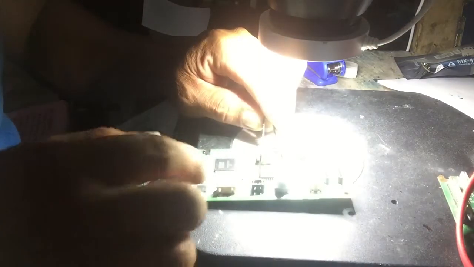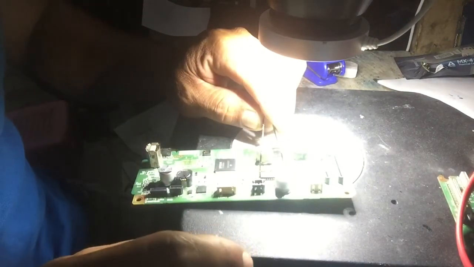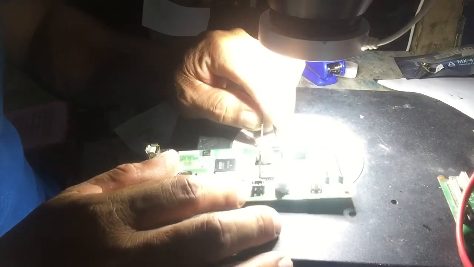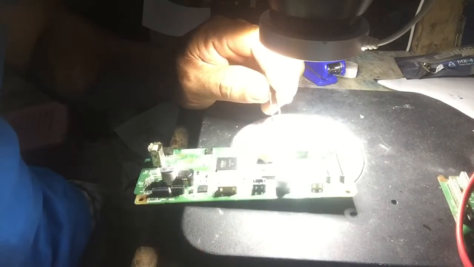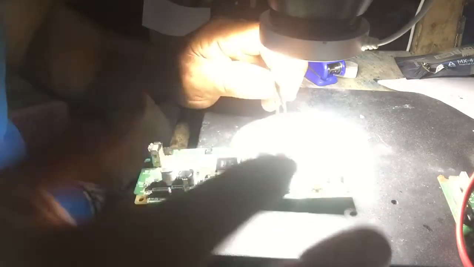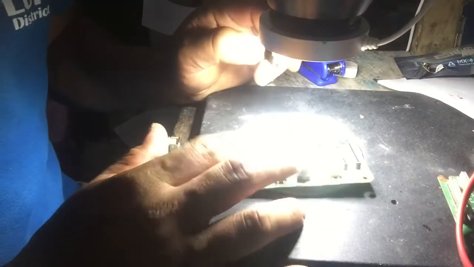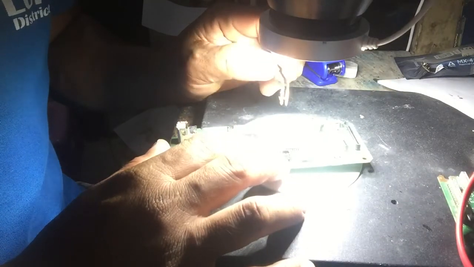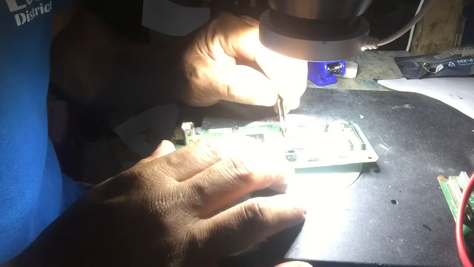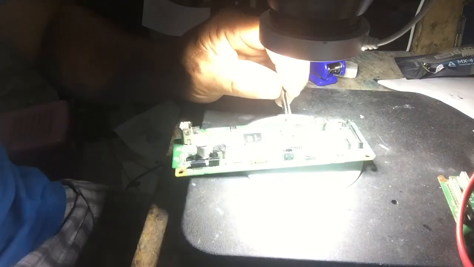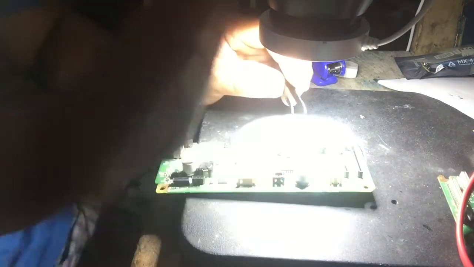So medyo mahirap siya kasi alam niyo na, medyo masikip yung board, so that's why I think we need to use the hot air. Then I have now a loose connection from the board, so I'll just jump it.